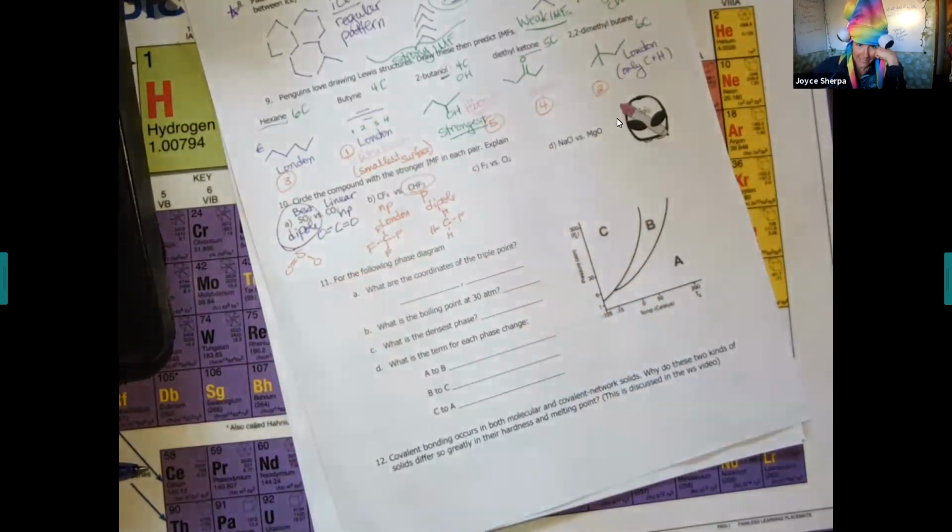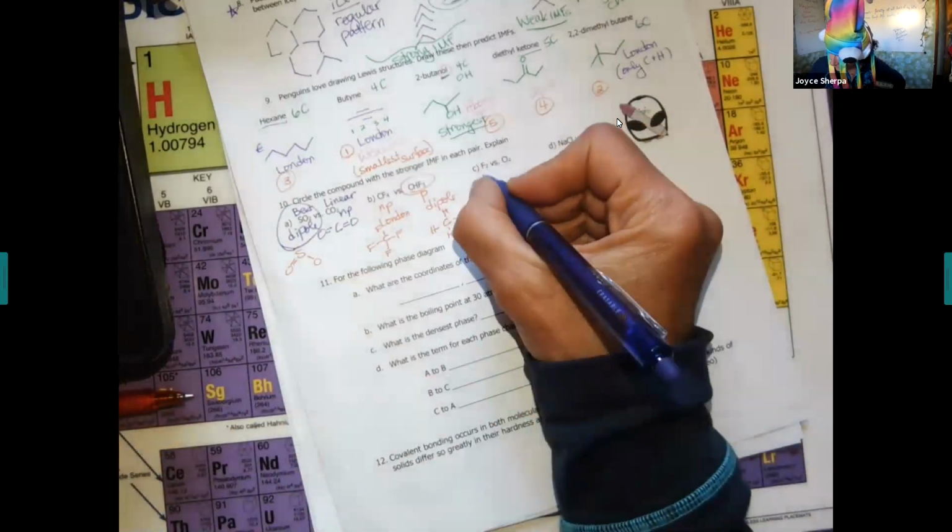But keeping in mind, this is why you did that organic lab. Carbons make 4 bonds, so this is a carbon surrounded by 4 of the same thing. So even though the fluorines pull, if they're all fluorines, they cancel each other out. The next one, they are both nonpolar.